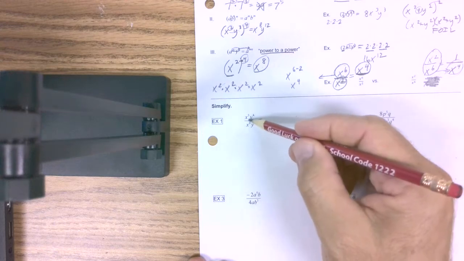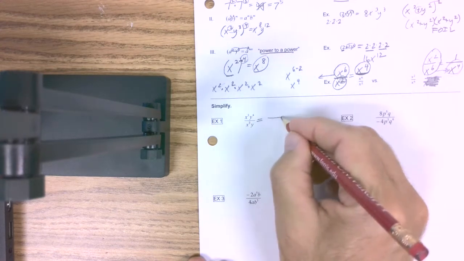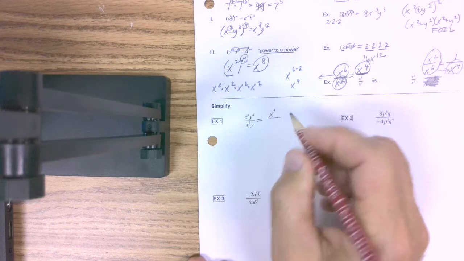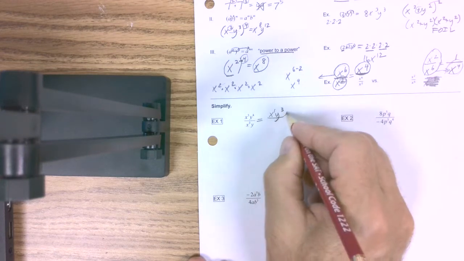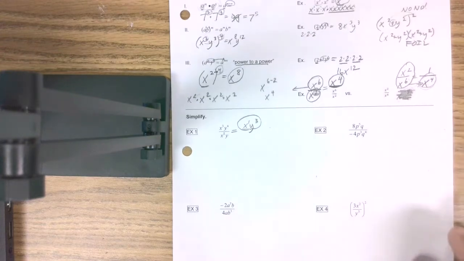Let's focus on the x's. Where's it warmer? Upstairs by 1 degree. Y's. Where's it warmer? Upstairs by 3. There you go. All right.